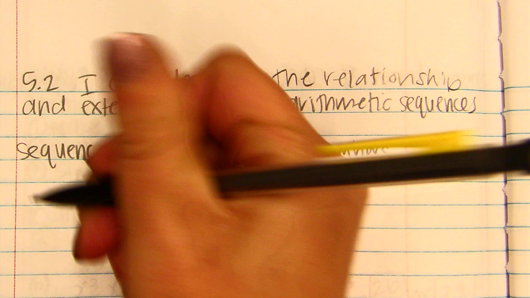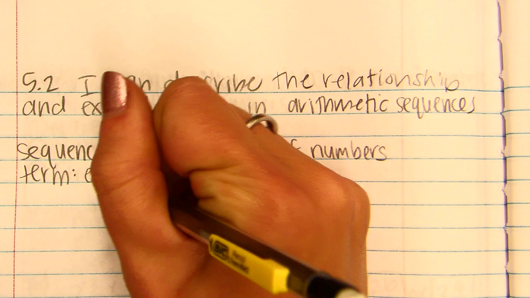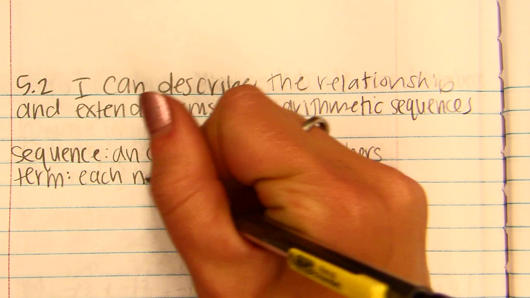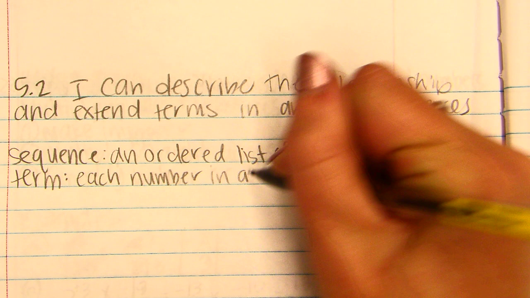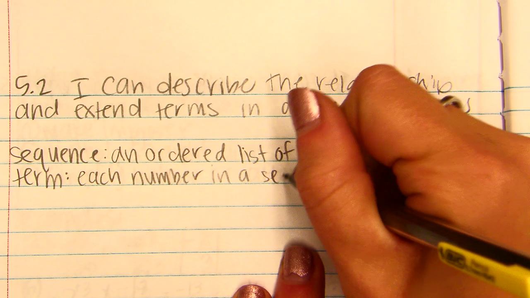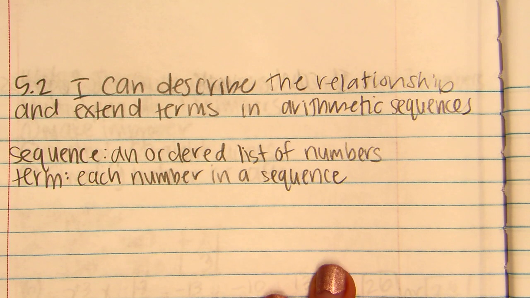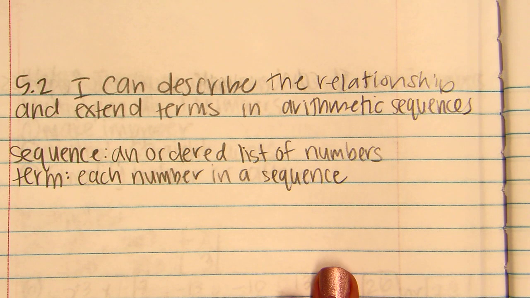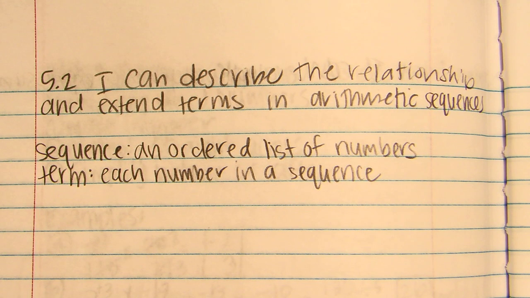And then the next definition is a term. A term is each number in a sequence. So the first term is the first number, the second term is the second number. And we usually use n to represent the number of terms. So if n is 1, that's the first term. If n is 2, that's the second term. If n is 40, that's the 40th term in the sequence, or the 40th number in the sequence.